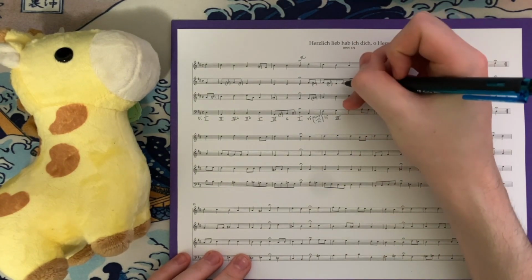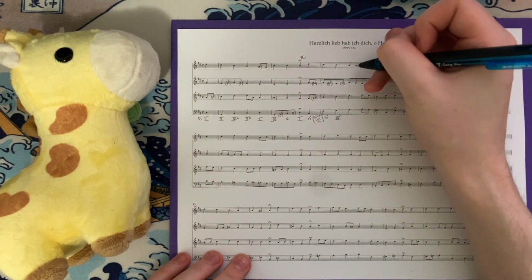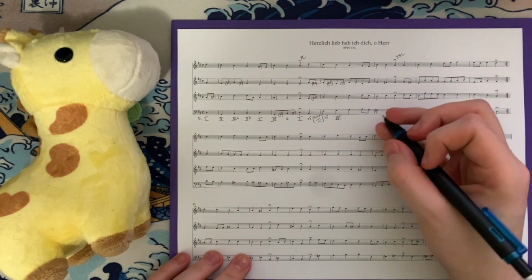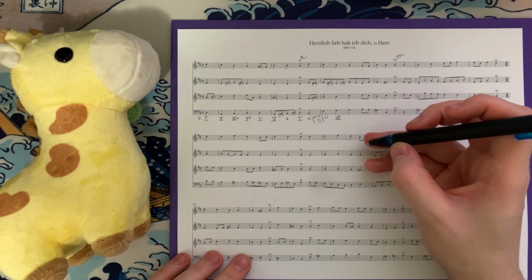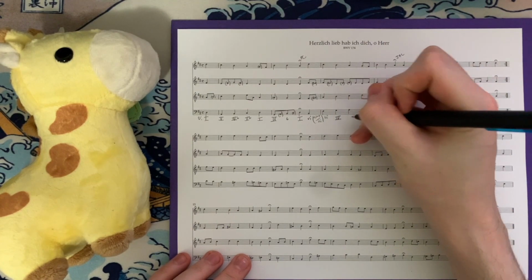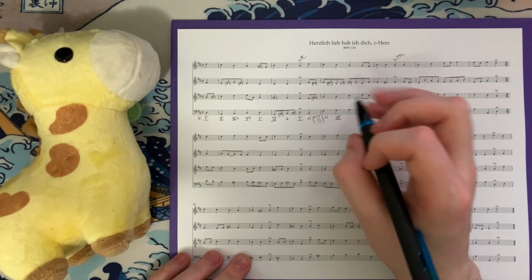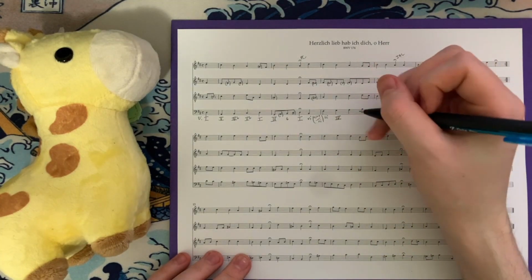Okay, another passing tone in the alto. Then we have A, C sharp, F sharp, and A. We could call that 3 again, but this time in first inversion, but I think this is actually a 5 chord. There's just sort of like a sequential, or I want to be careful with the word sequence because that really implies something in music.